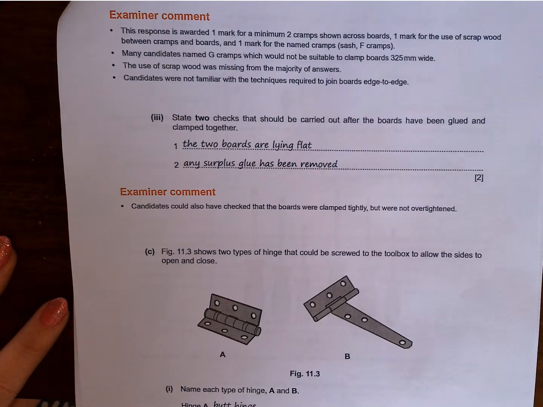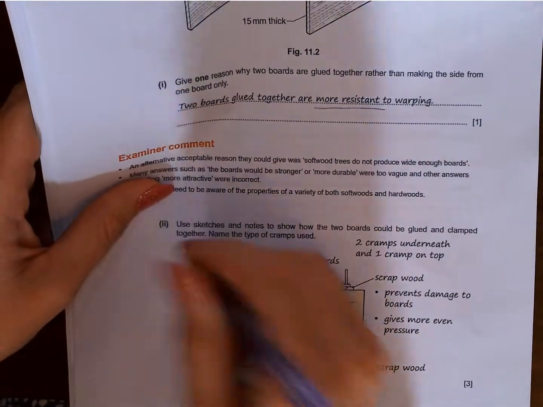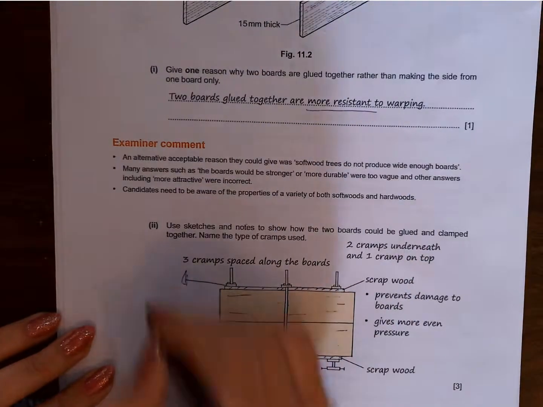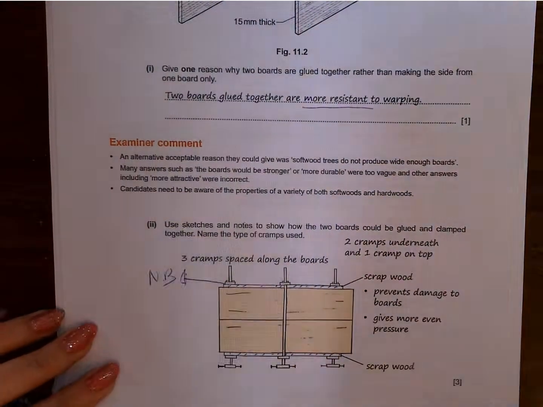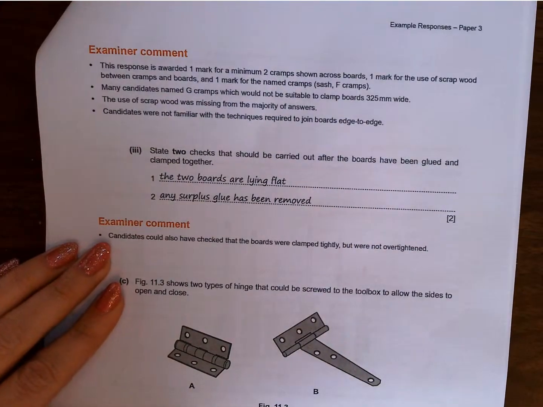The use of scrap wood was missing from the majority of answers. So note to self that this is important: your scrap wood. The candidates were also not familiar with the techniques required to join boards edge to edge.